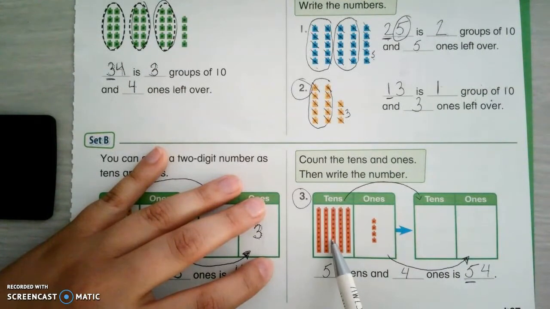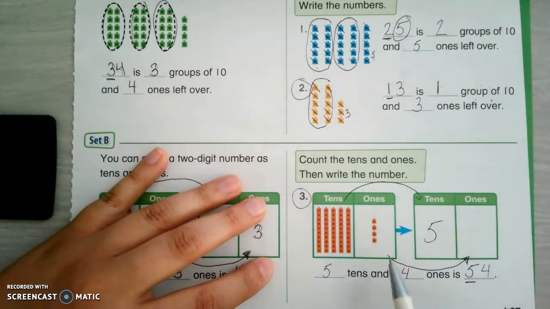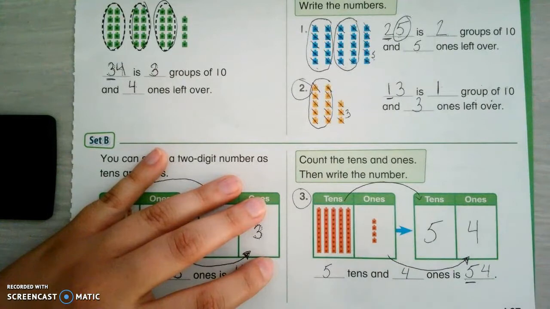Now we're going to translate these blocks into numbers over here. How many 10s do I have? 5. How many 1s do I have? 4. All right, kiss your brain if you got it right.